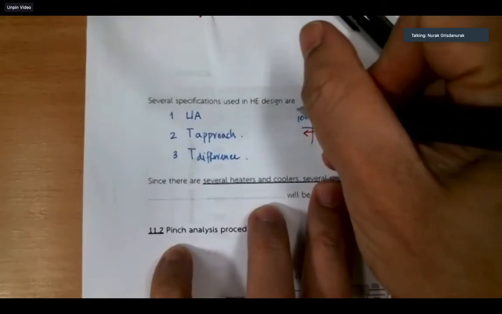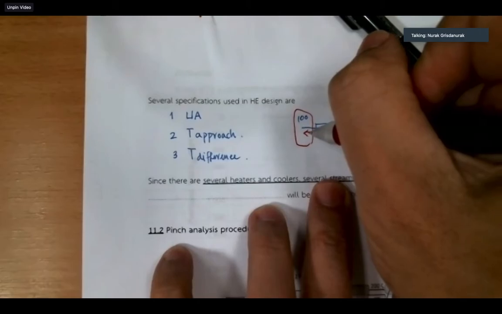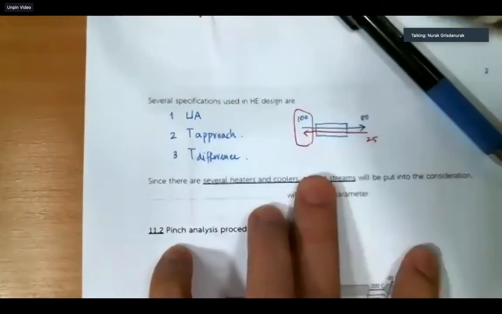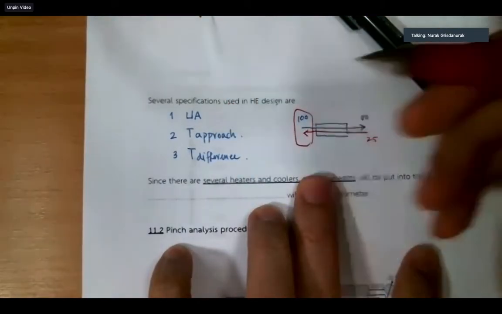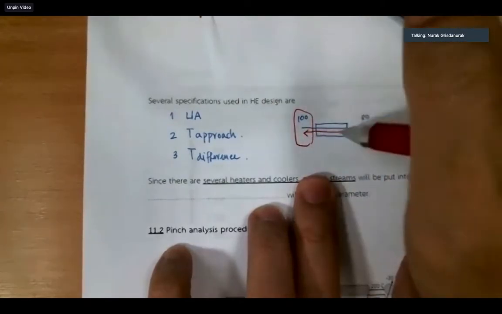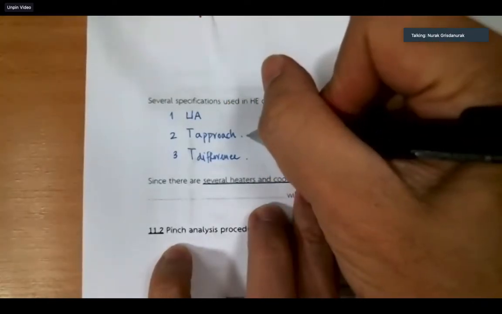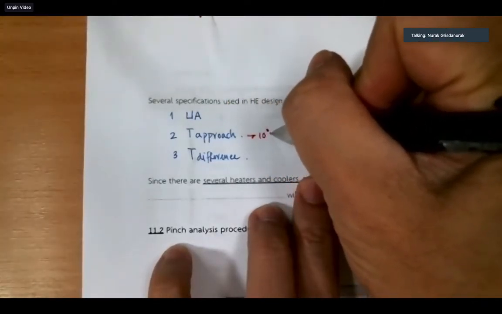You may need to define this part, telling about the temperature. If the heat exchanger is very good, if the heat transfer is very good, the temp approach may be close to 10 degrees Celsius.